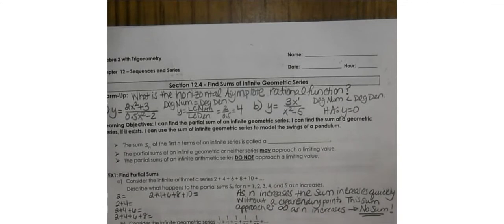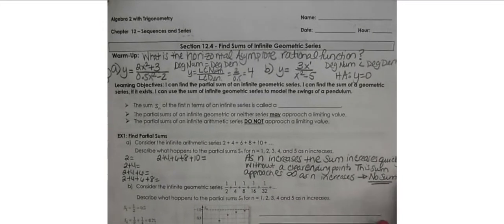This is hopefully very helpful and refreshing for you, a good refresher to start thinking about concepts that we've talked about a long time ago. So here we go. This is our final lesson of Algebra 2 with trig for the entire year. Congratulations, you have made it.